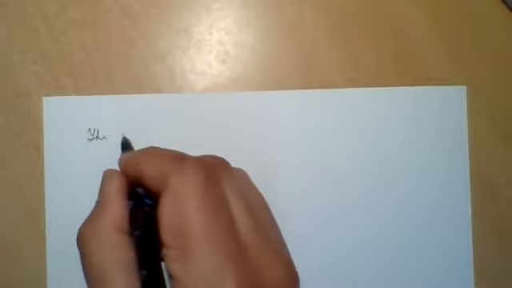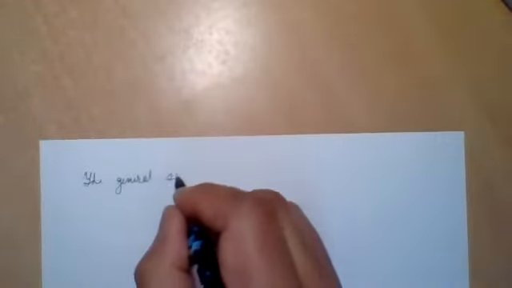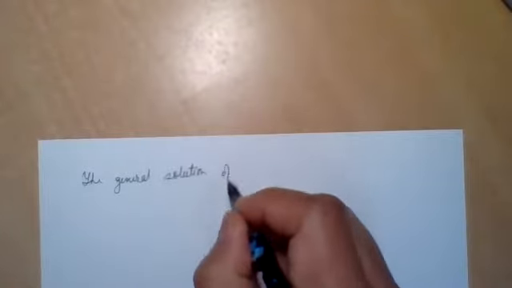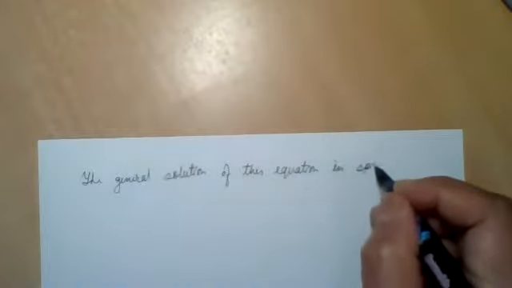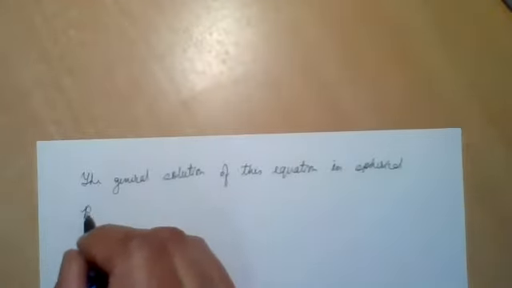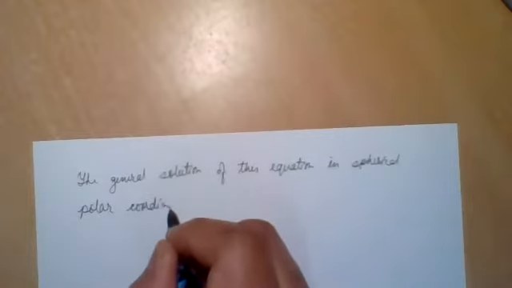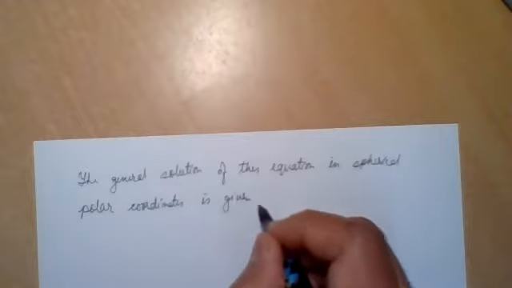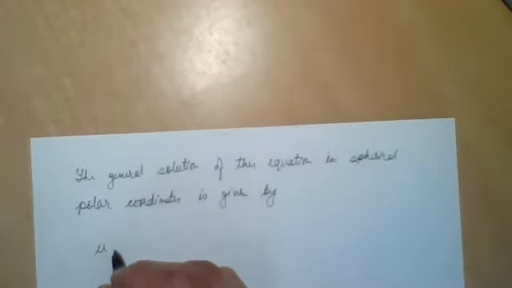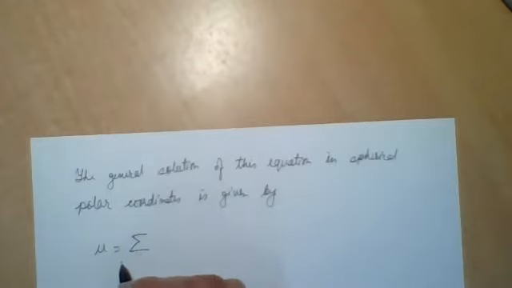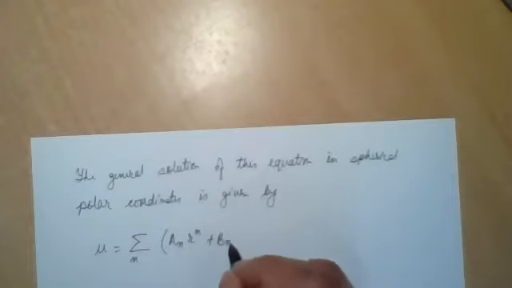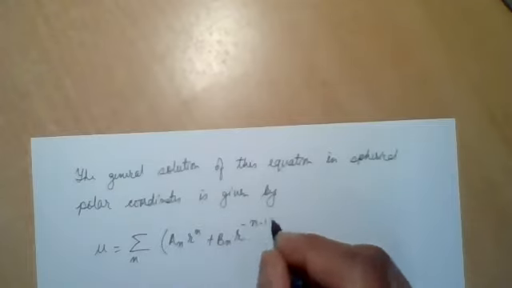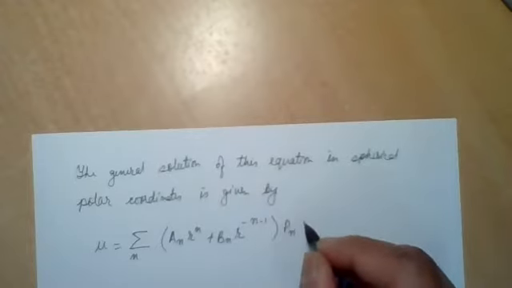The general solution of this equation, the Laplace equation in spherical polar coordinates, is given by U equal to summation over n, An r to the power n plus Bn r to the power minus n minus 1, Pn cos theta.